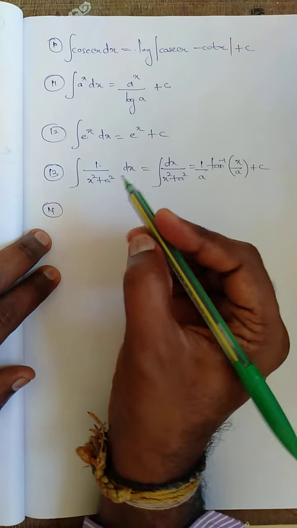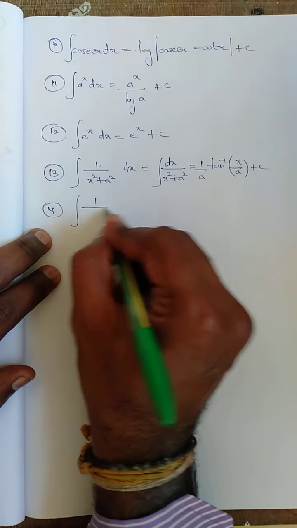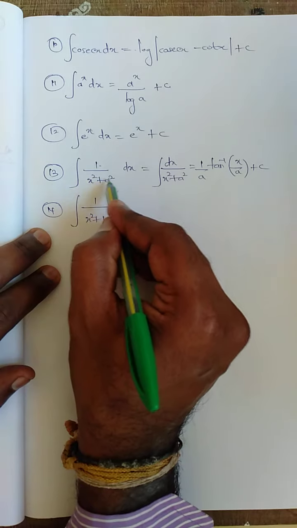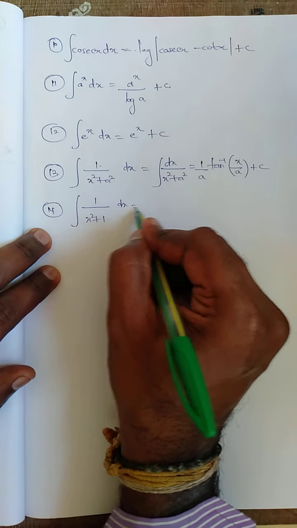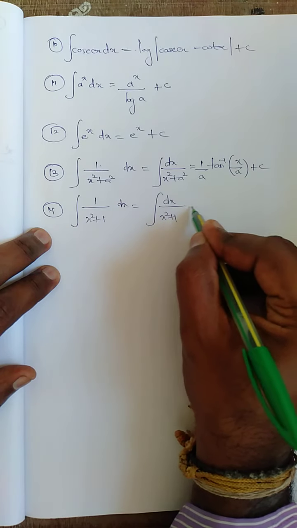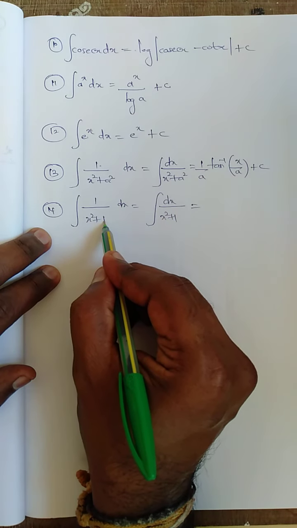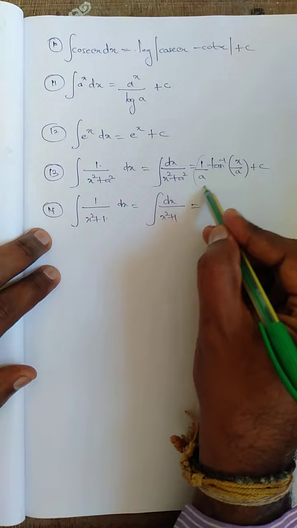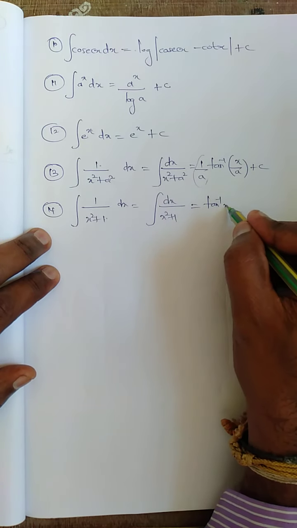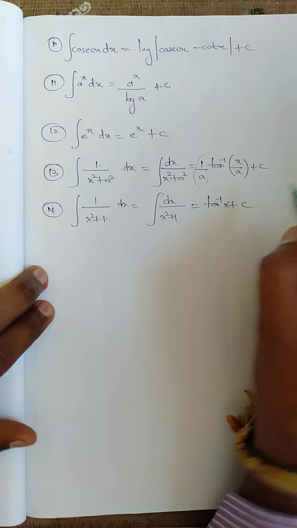Next, formula number 14. The same formula, 1 divided by x square plus 1, because a square is nothing but 1, into dx. You can write dx divided by x square plus 1 is equal to, what is a here? A is nothing but 1, so we don't need to write it. You can write straightly tan inverse of x plus c.